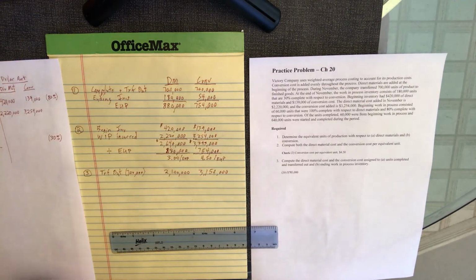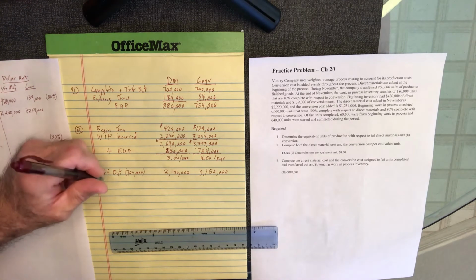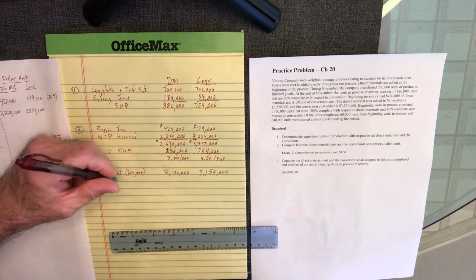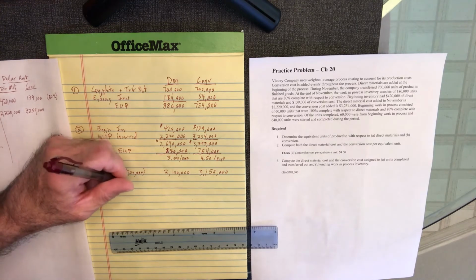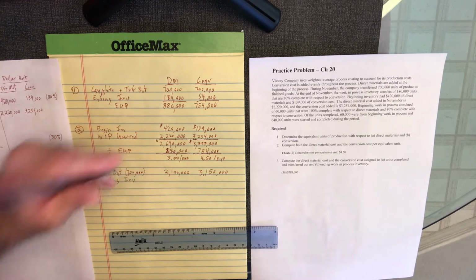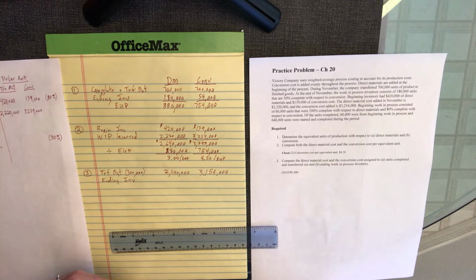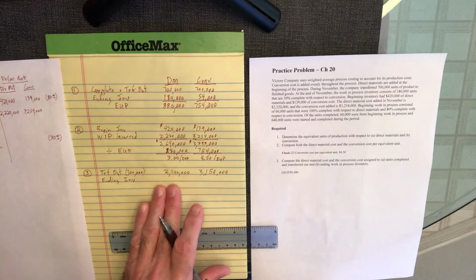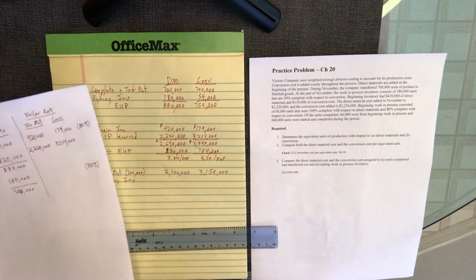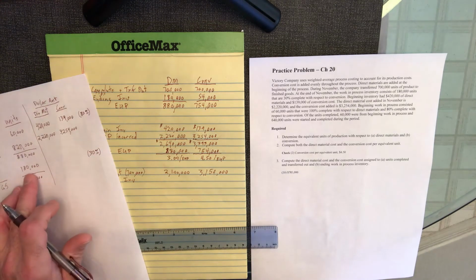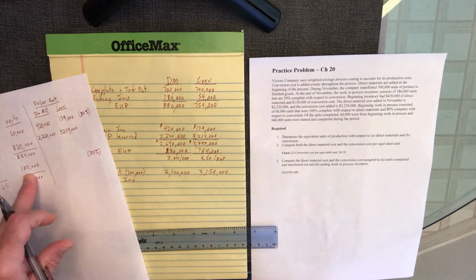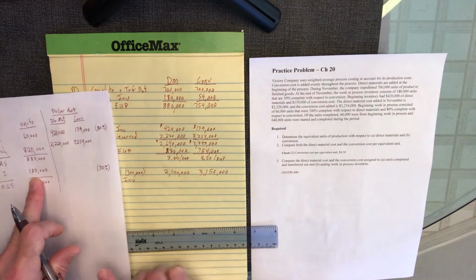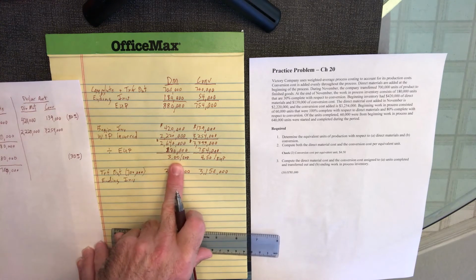Alrighty. Then ending work in process inventory. I'm going to do all of the direct materials, okay? So if I take a look at ending inventory, 180,000 units here is going to be times $3.